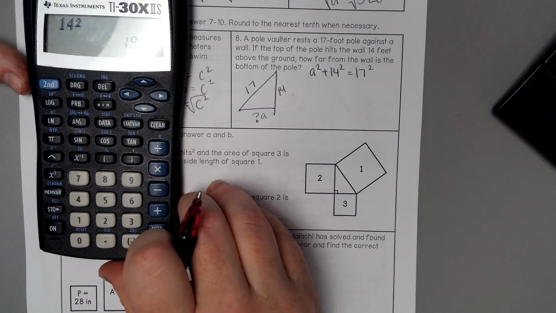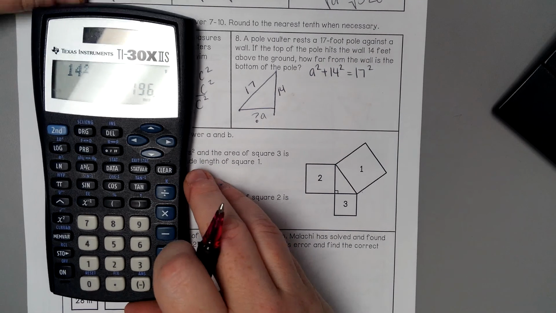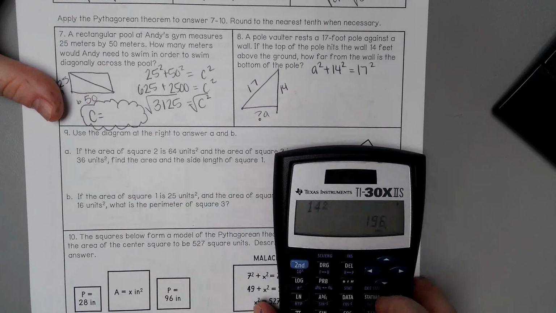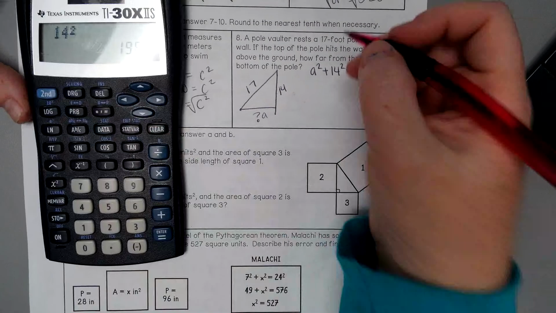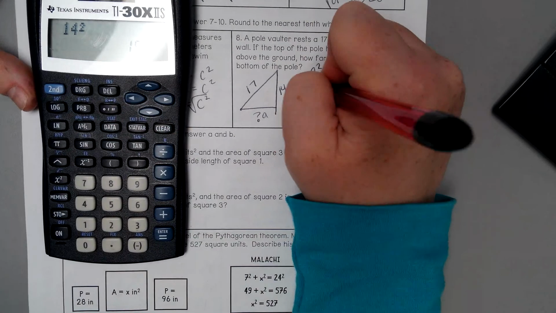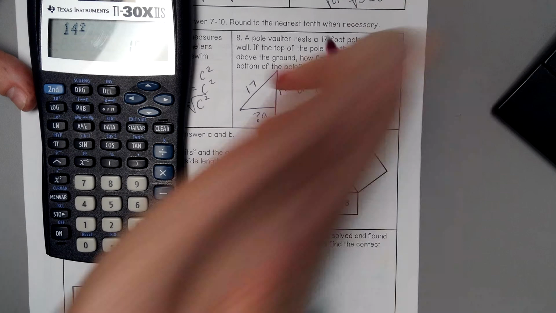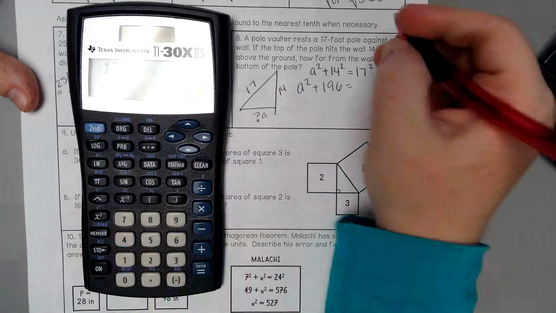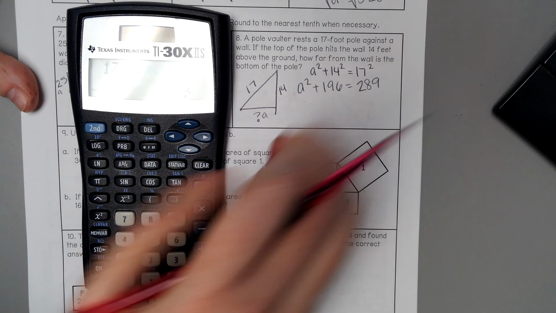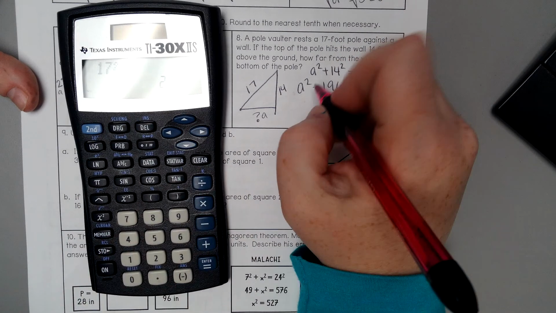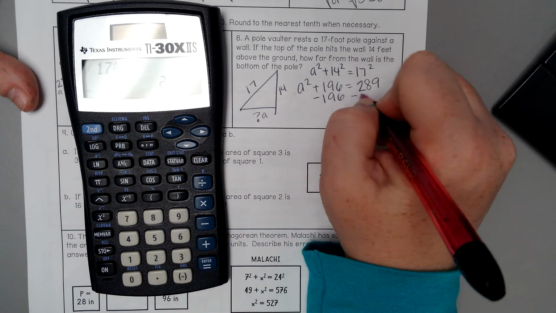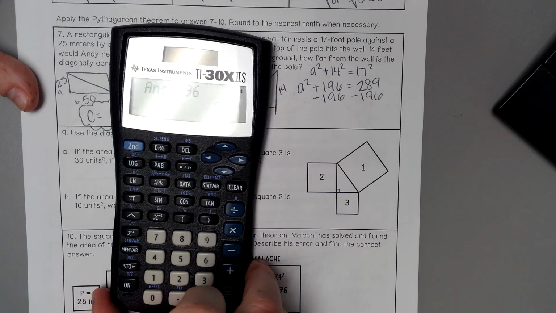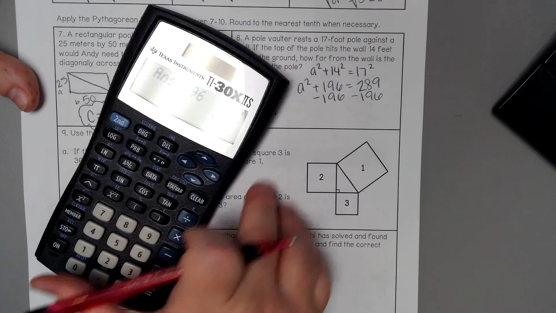14 squared is 196. Don't know the best spot to put it. A squared plus 196 equals 17 squared, which is 289. If we subtract them because we need to get A by itself, we get 93.